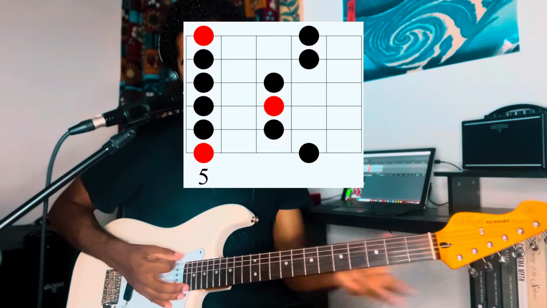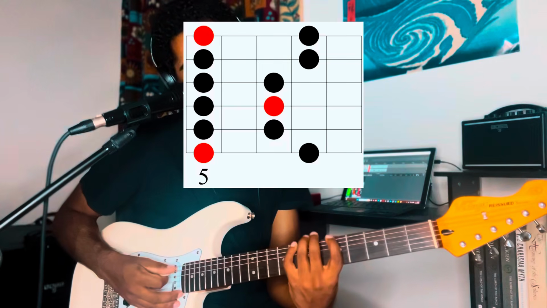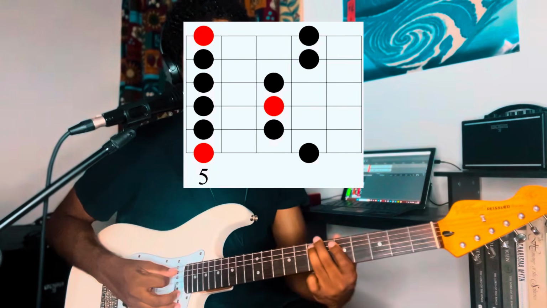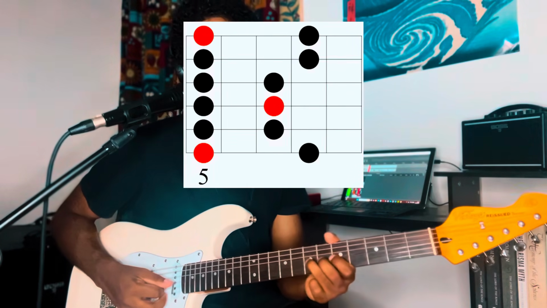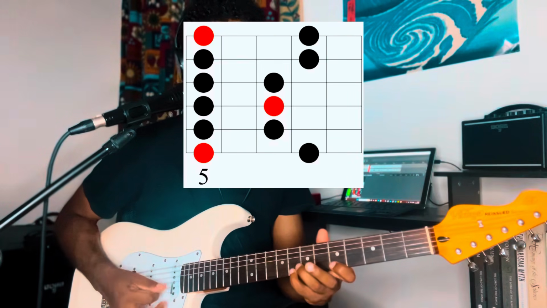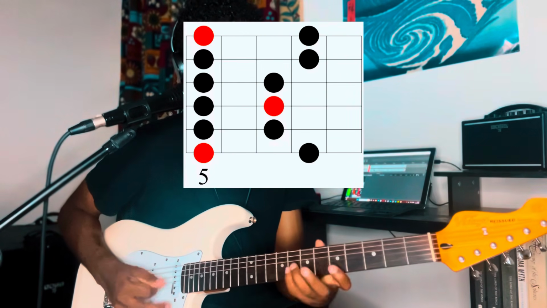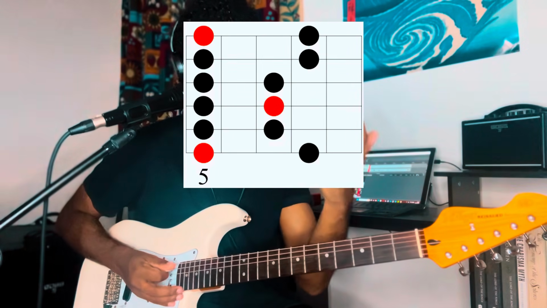You're going to play the 5th fret and then the 8th fret of the low E string. And then the 5th fret and 7th fret of the A string. 5-7 on the D string. 5-7 on the G string. 5-8 on the B string. 5-8 on the high E string. And then you have the pentatonic scale. Don't worry too much about the theory, just follow along with what I'm doing.